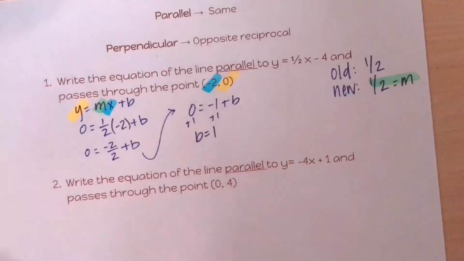That's our new y-intercept. Alright, so how about I don't highlight that in purple? That might be a really great idea.